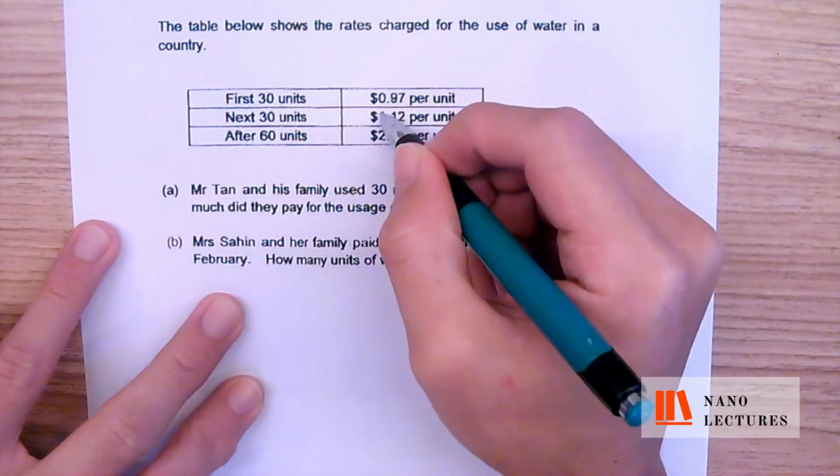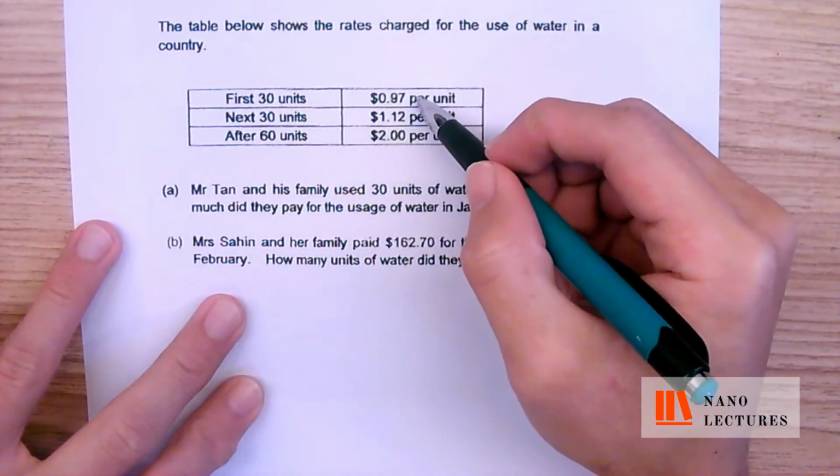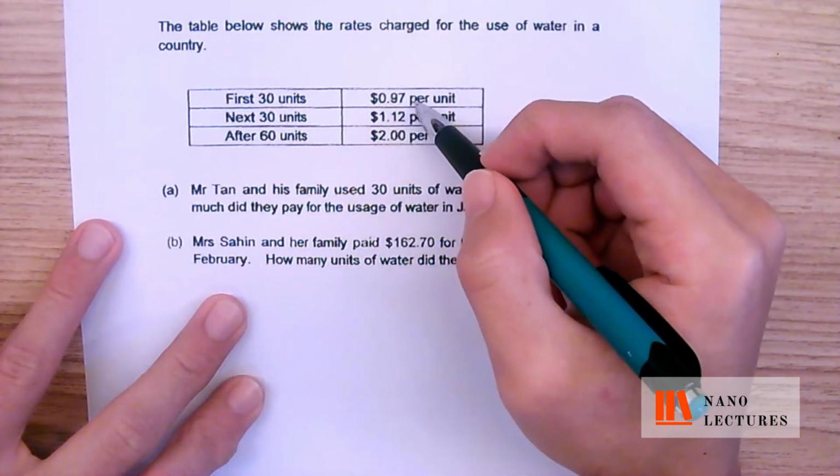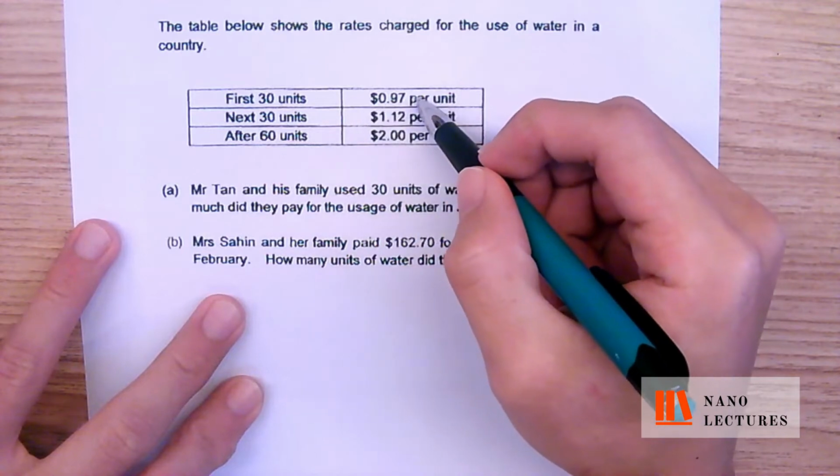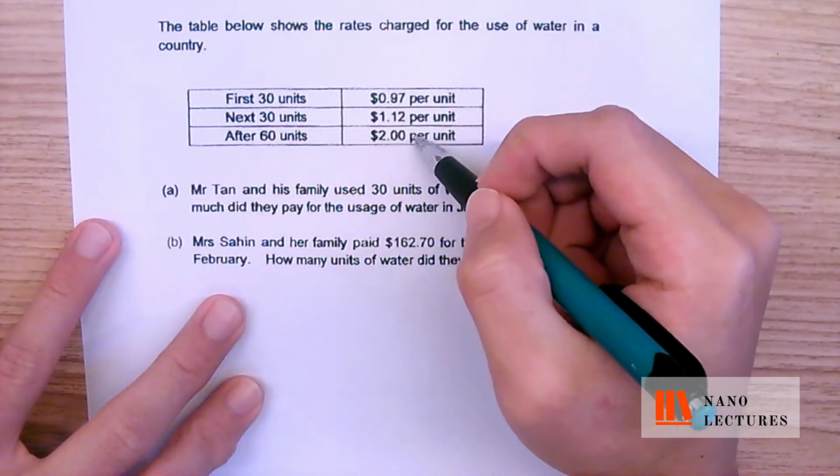Why do you think the price keeps on increasing? The price keeps on increasing because they want to encourage people to save water. So they want to encourage people to use less water, and therefore the first 30 units will always be the cheapest, followed by more expensive and more expensive.